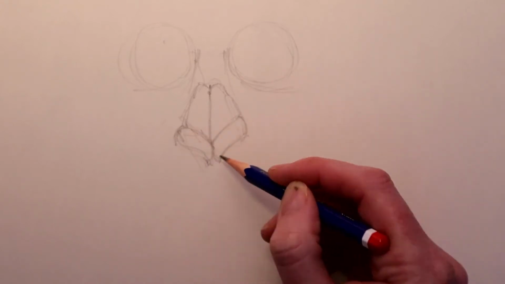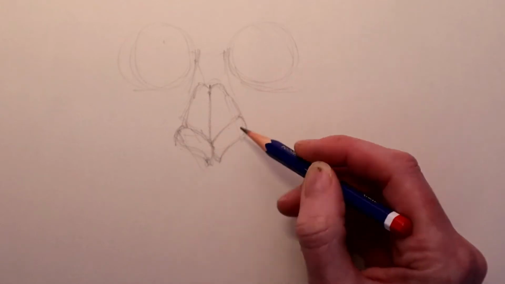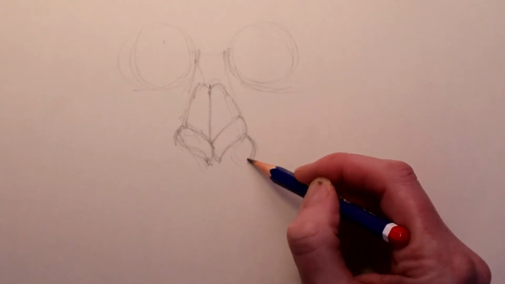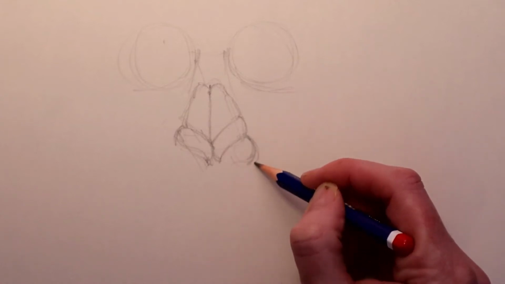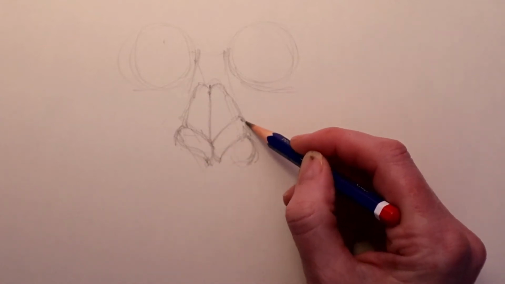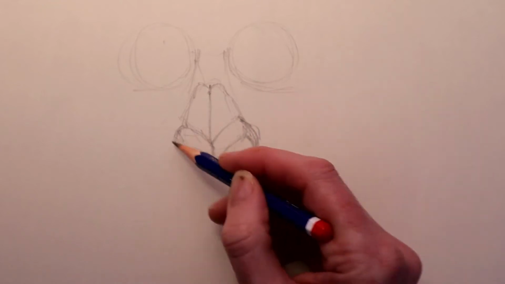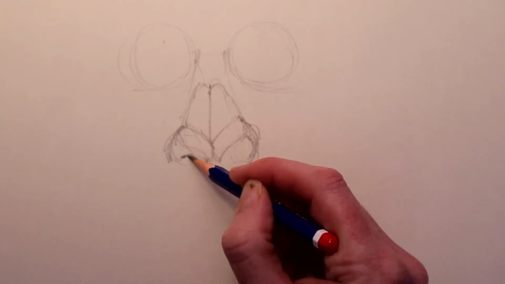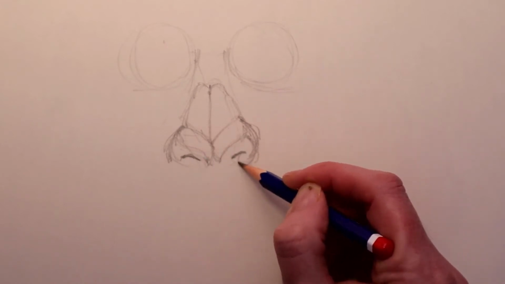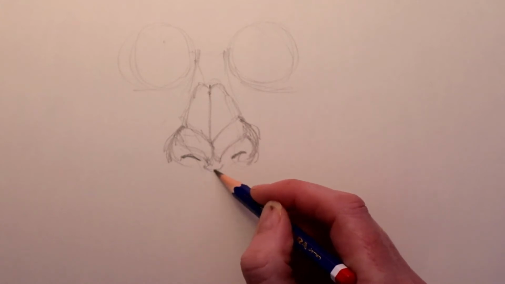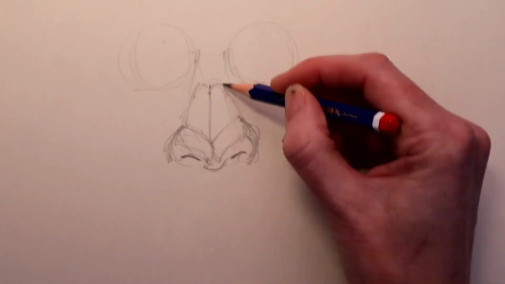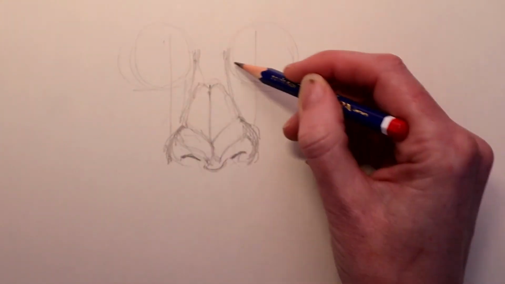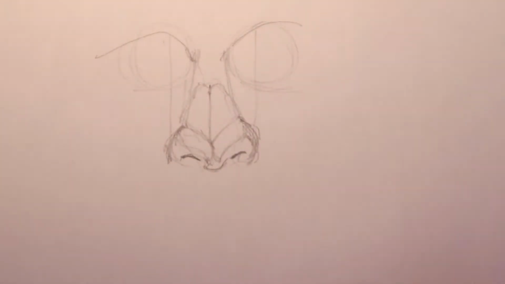This is starting to look like some kind of beak or a bird. And then we have the nose wings that come around here, they're joined onto the nose wings. And then we would have our nostril in here, one in here, there's skin here. So this is our nose structure from the front.